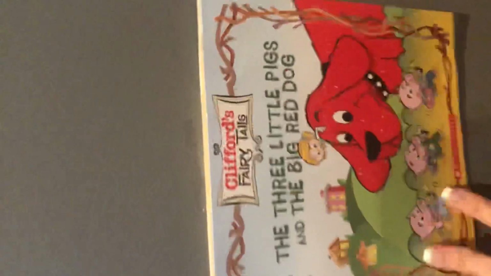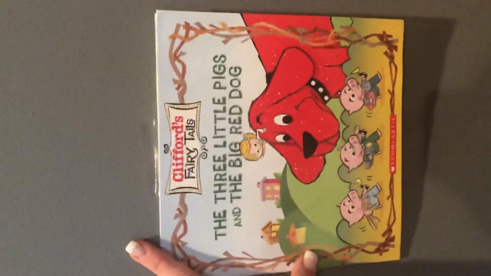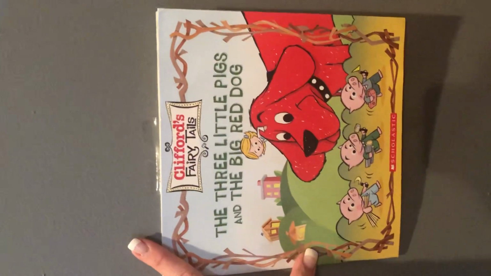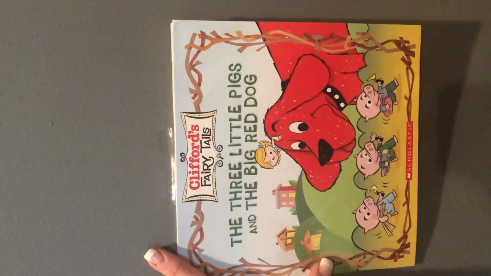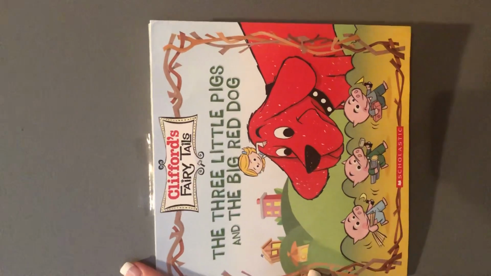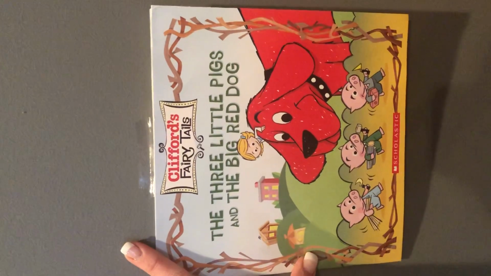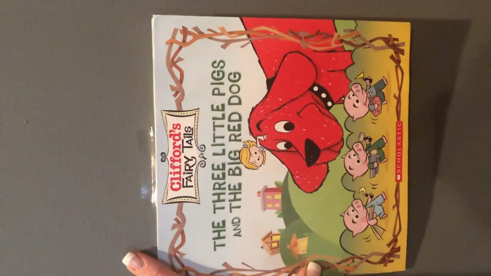Okay, so as we get back to the book, I'm going to think, who was my first character? I'm going to say that it was Clifford. And character 1 is Clifford. And then what was his action? Action means what did he do? And what he did was he let out a big sneeze.